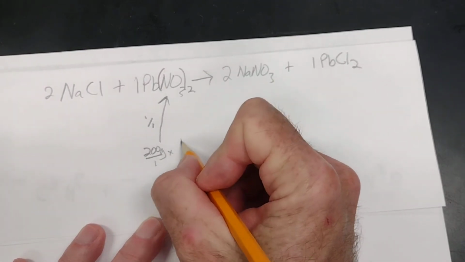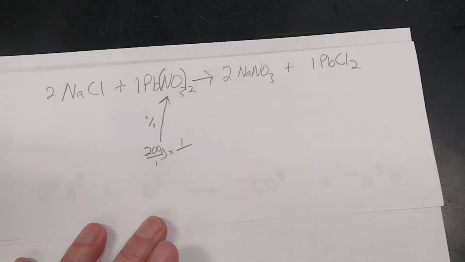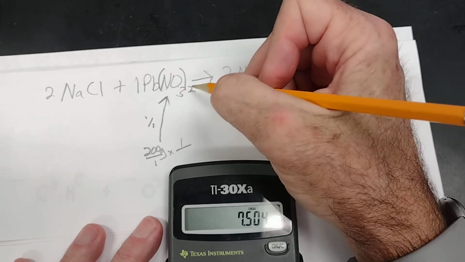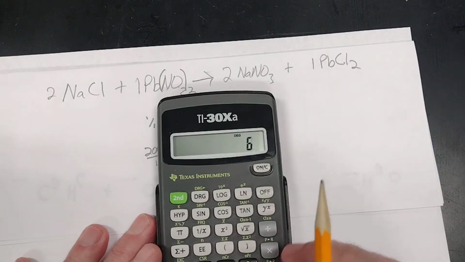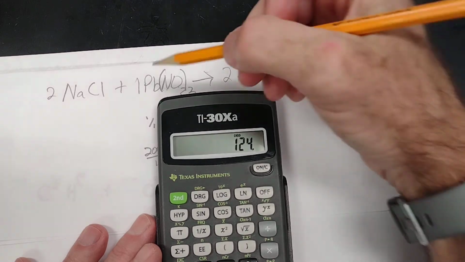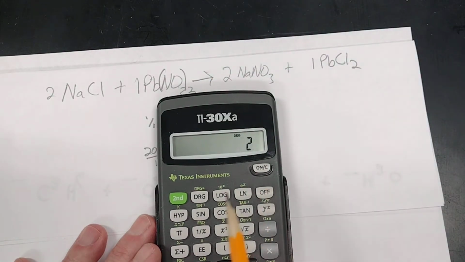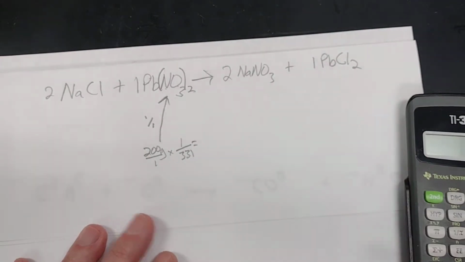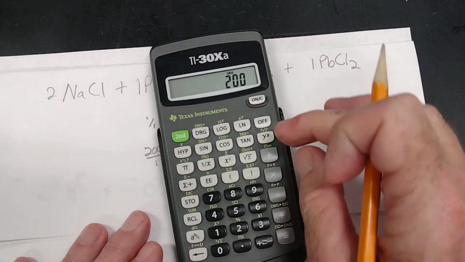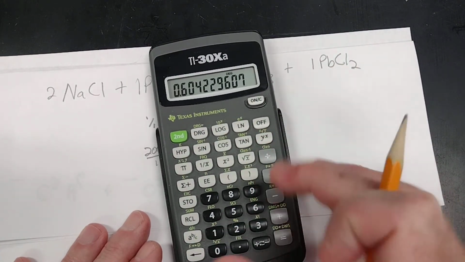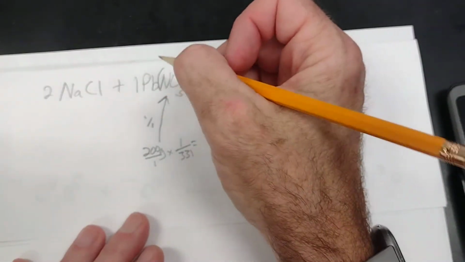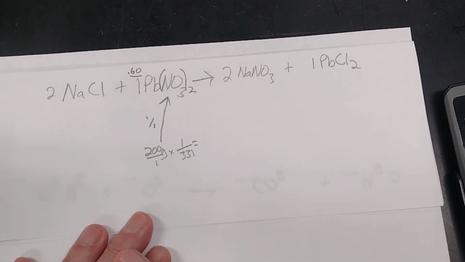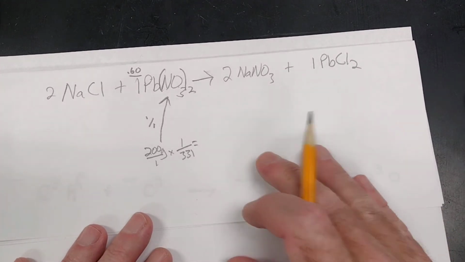200 over 1 times 1 over, we're going to add up lead 2 nitrate. This is 48 plus 14 is 62 times 2. 62 times 2 plus lead weighs 207. 207 equals 331. So 200 divided by 331 equals 0.60. 0.60 moles of lead 2 nitrate.